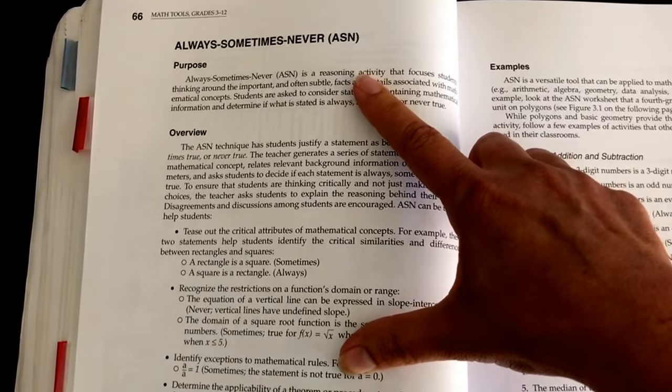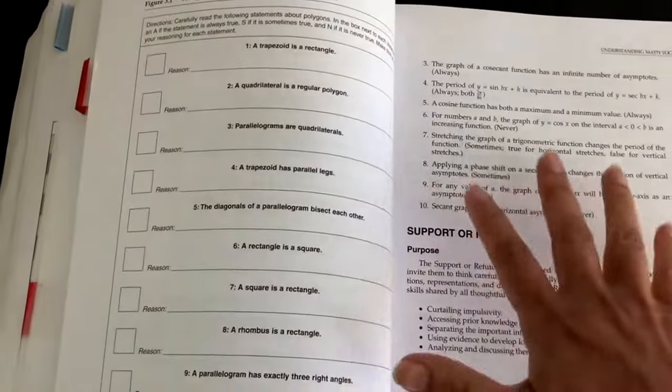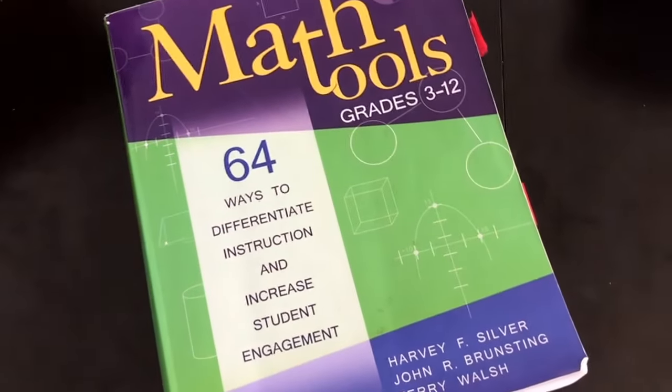Here's Always, Sometimes, Never. And you'll notice that with each strategy, you've got a purpose, an overview, the steps to go about it, and examples. Of course all the examples in here are going to be math related, but with a little bit of creativity, you can adjust for any content. So that's the book.